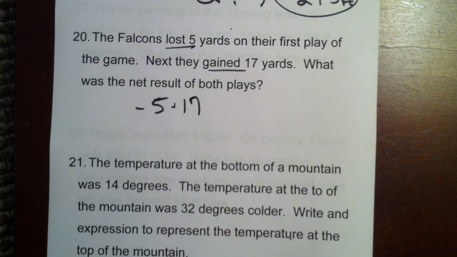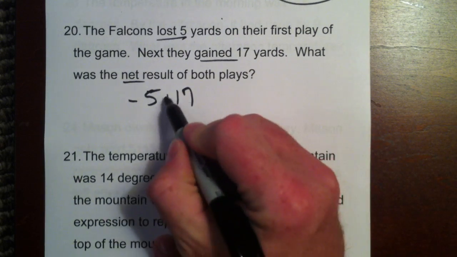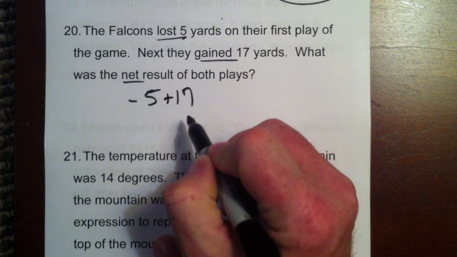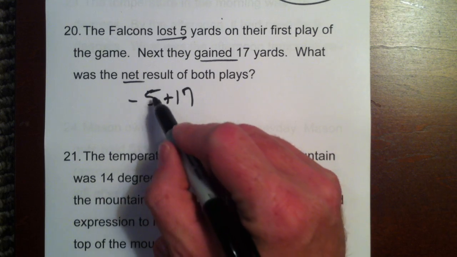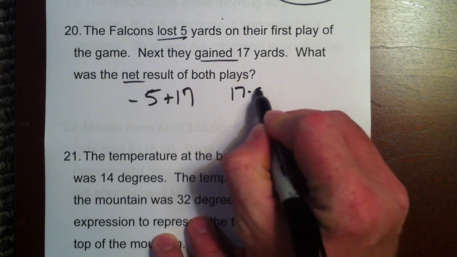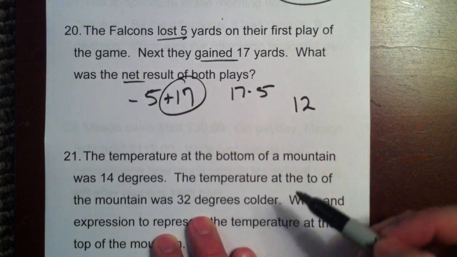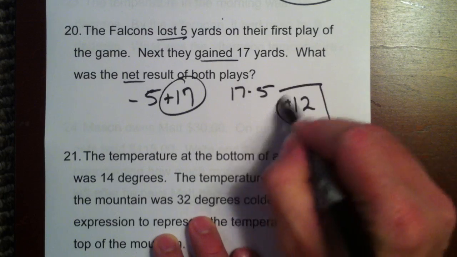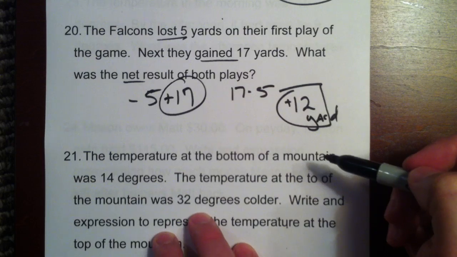What was the net result of both plays? And what that means is net result. What was the total? That's what that means. In other words, how much did they gain between the two plays put together? Well, I've got a negative 5 plus a 17. Okay. Same signs, add and keep, no, because these are different signs. We're going to have to subtract. 17 minus 5 is 12. Take the sign of the furthest number, that's the positive 17. They gain 12 yards. And you can say they gain 12 or however you want to.